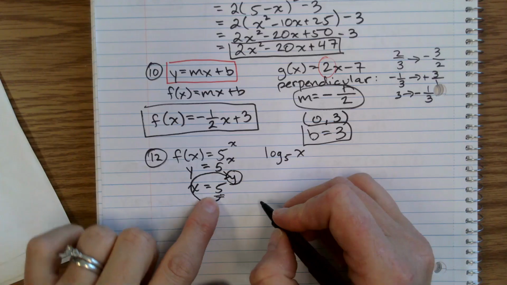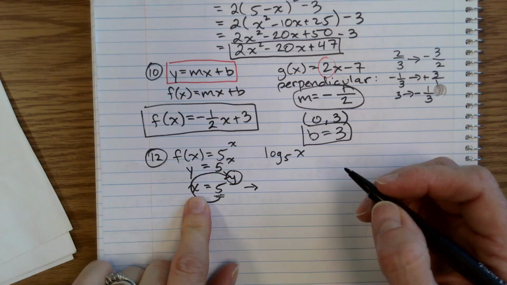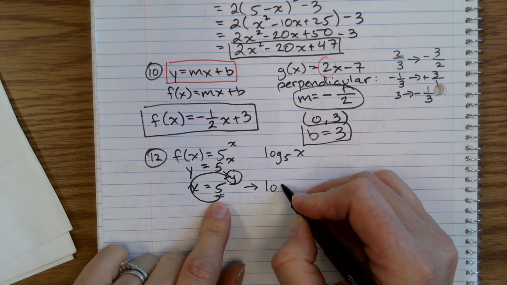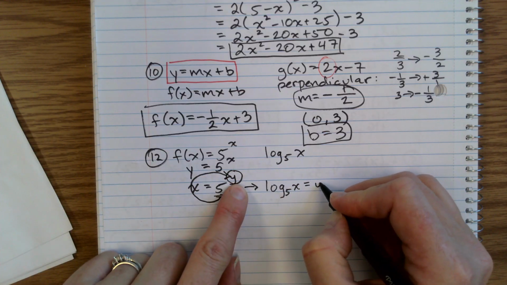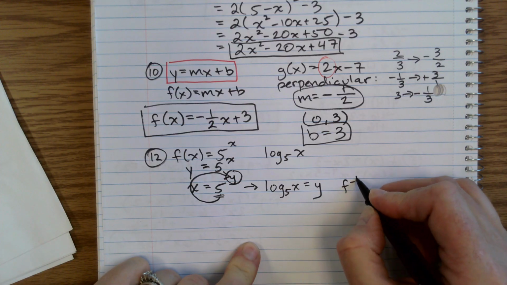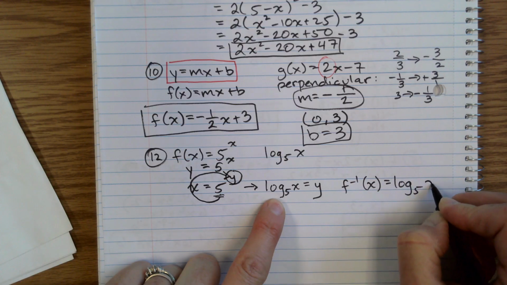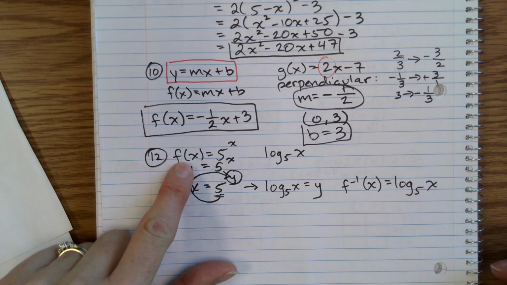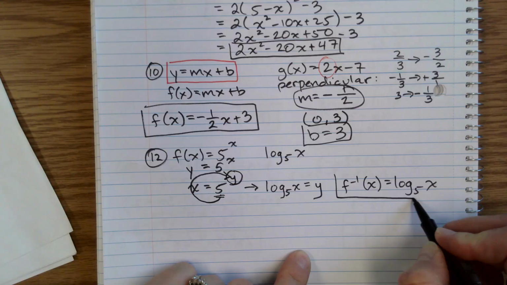So this would be log. Since it's exponent now, we want to change it to log. We're changing from exponential form to logarithmic form. Log base 5 of x equals y. We solved for y, and then we write it as an inverse function. F inverse of x equals this equation, log base 5 of x. So whether you go through this process or you just remember that those are inverses of each other, either is fine.